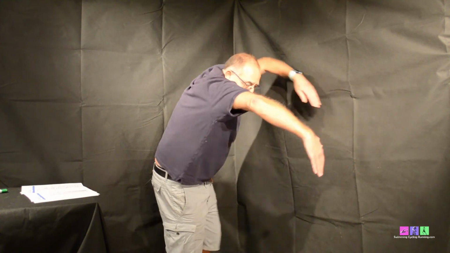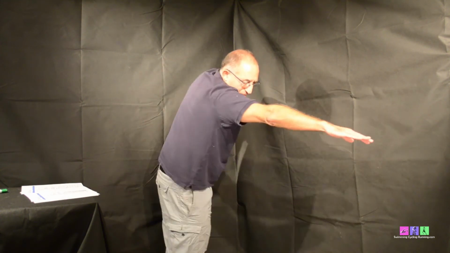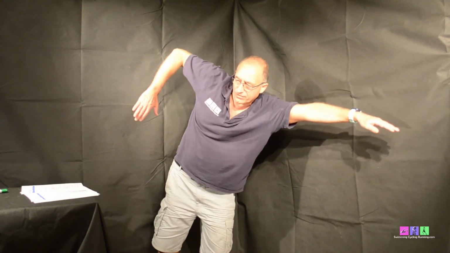Then we have 2 200-metre swims, done at about 75% of your maximum. And on these, again, you're trying to keep a long stroke, that smiley face look, touching the thigh before you breathe. And all the way through, try and maintain your concentration on your stroke and relaxation.